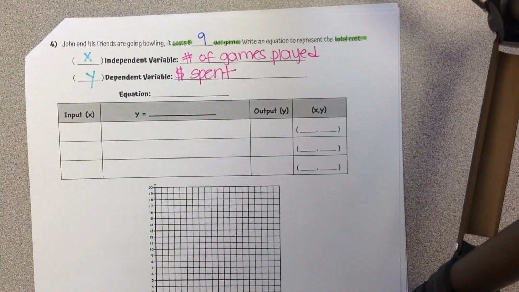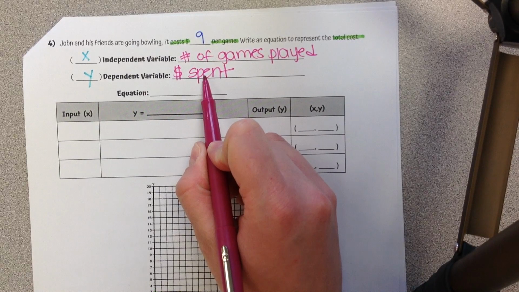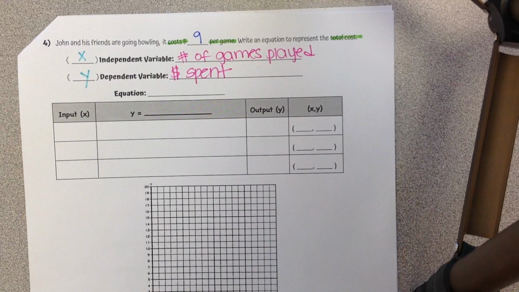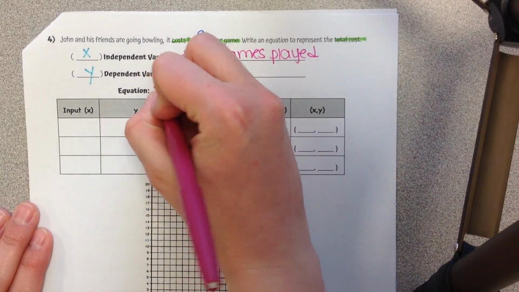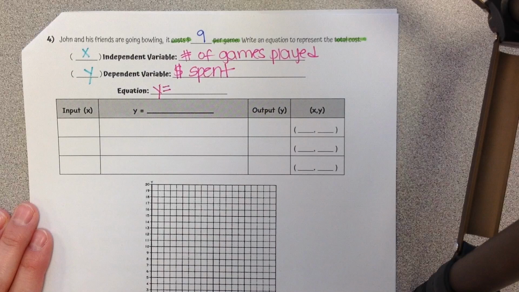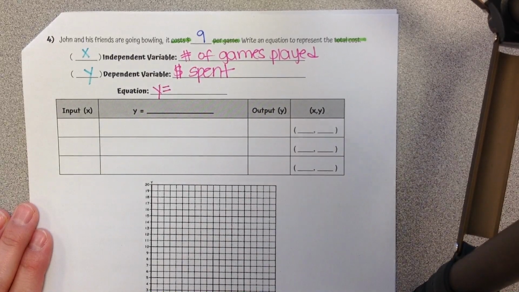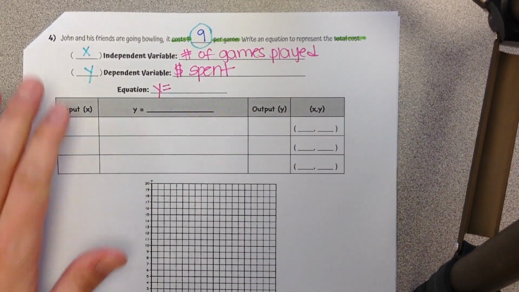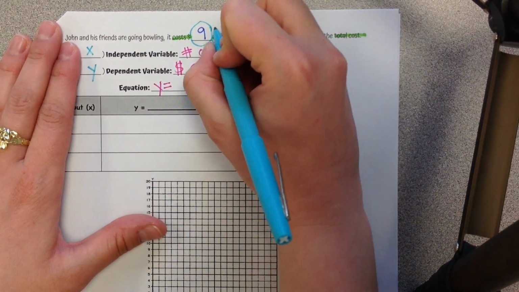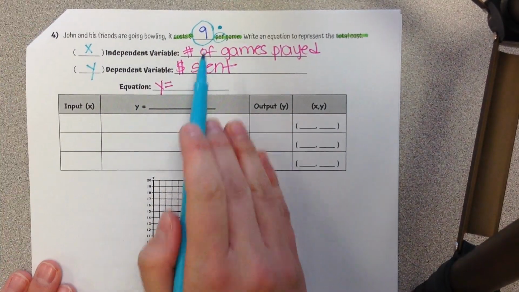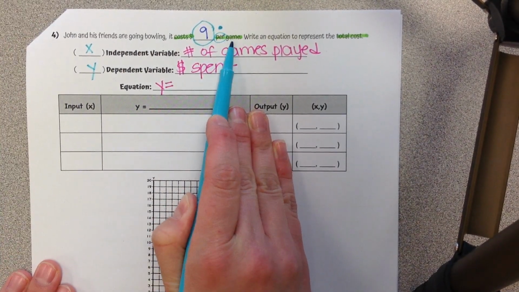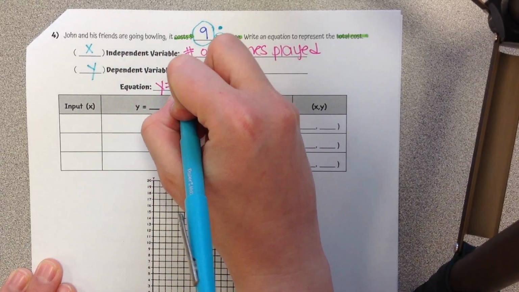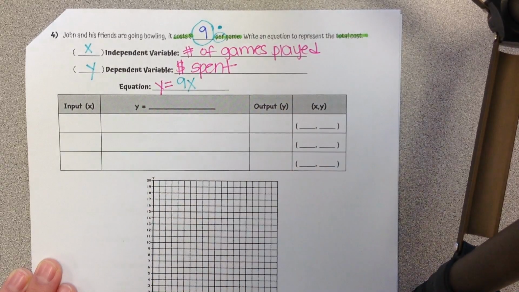Again, test it in your sentence: the amount of money spent depends on the number of games played. Okay, so I'm going to go ahead and write my equation. My equations always start with Y equals. I'm going to go back into my problem and look for my number, which is 9. I'm going to look for my key word, which is per. Per means multiplication. I'm doing 9 times games. So 9 times the number of games, which is my X variable. So this would be Y equals 9 times X.